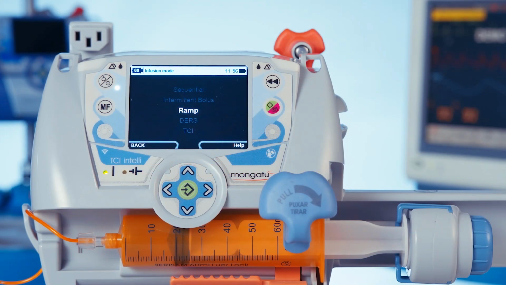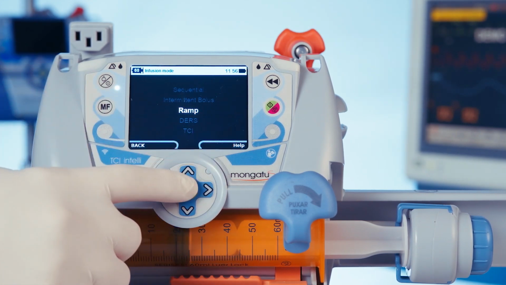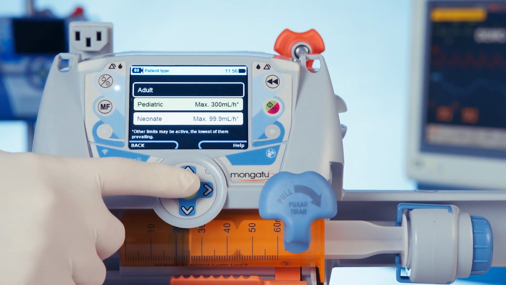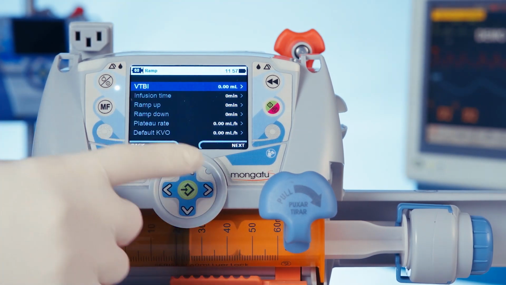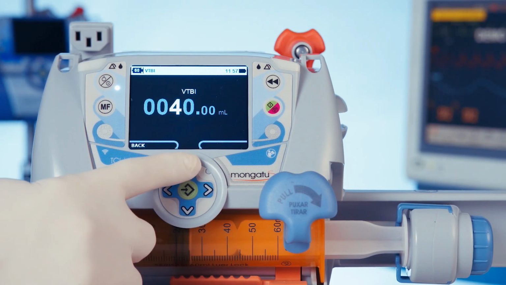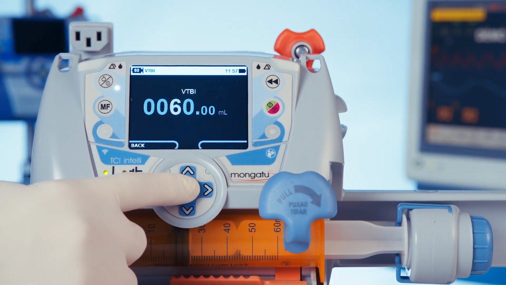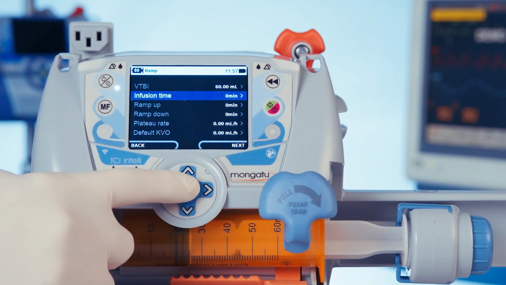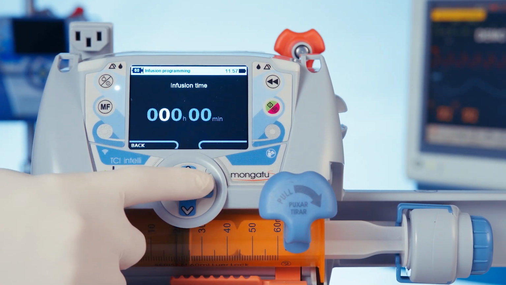Ramp mode, we can program an infusion with an ascending ramp, a plateau, and a descending ramp. We confirm, then we select adult patient, confirm again. First, we'll insert the volume to be infused, which will be 60 ml, the same volume of the syringe installed. Confirm. Infusion time will be 3 hours.